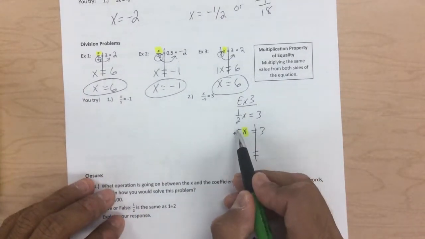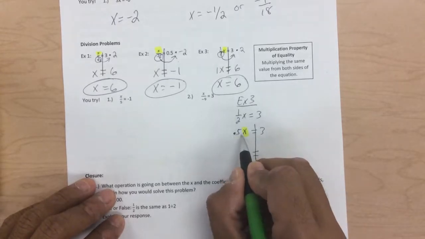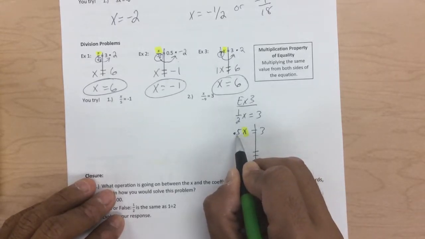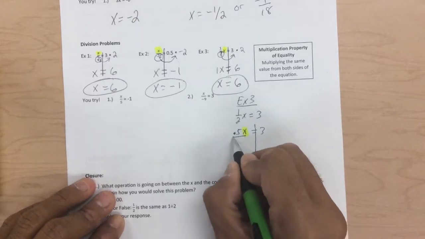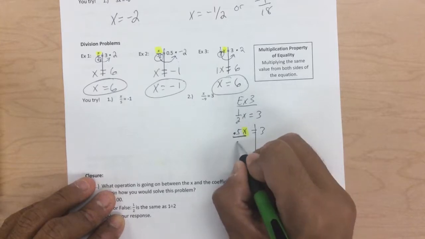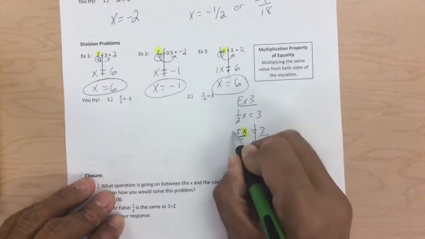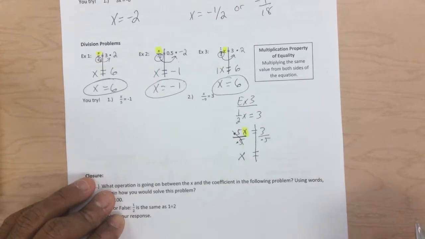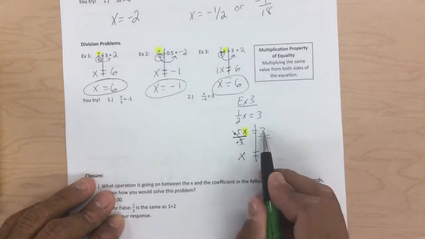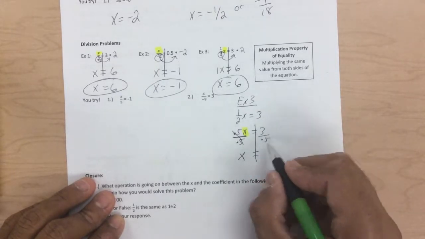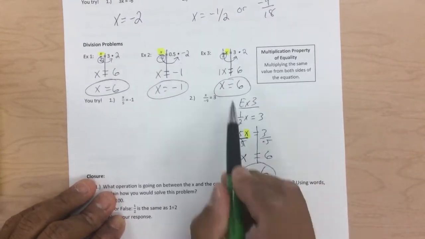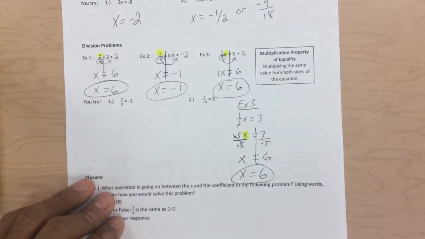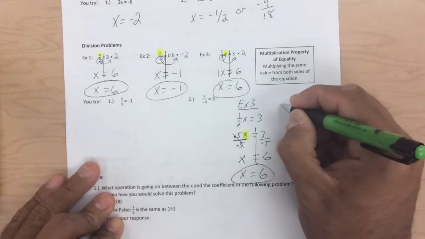Now, how do I move the 0.5 to the other side? Well, if you notice, there's no special symbol between the 0.5 and the x. So this is implied to be multiplication. So the opposite of multiplying by 0.5 is to divide by 0.5. So on the left side, I'm left with x. And on the right side, 3 divided by 0.5 is just 6. So my final answer is x equals 6, which is what I got. And there's actually one more way to be able to solve this problem.